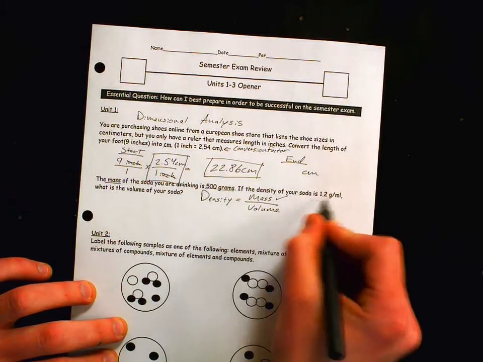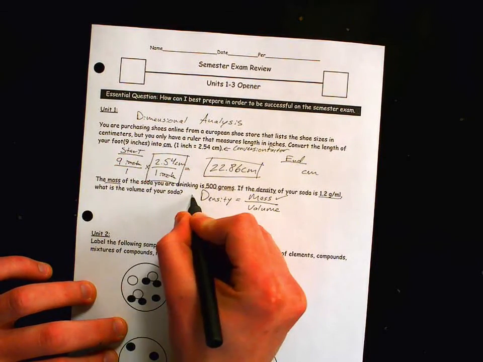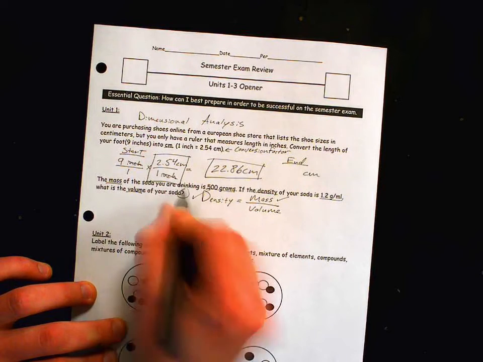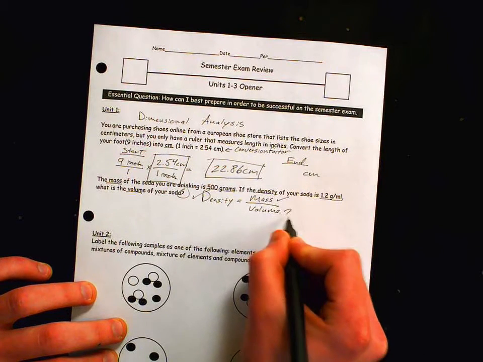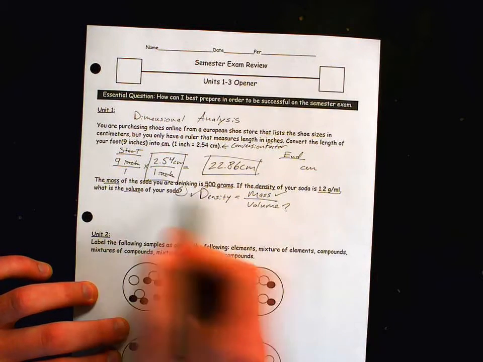The density of your soda is 1.2 grams. We know the density. And they're asking us to find the volume. So this is what we got to find. The easiest way to do this would be, we need to find volume.